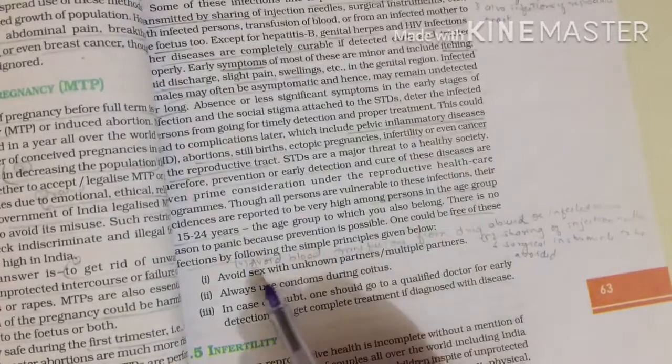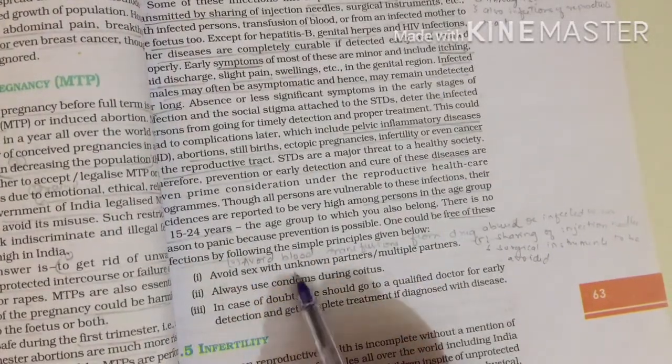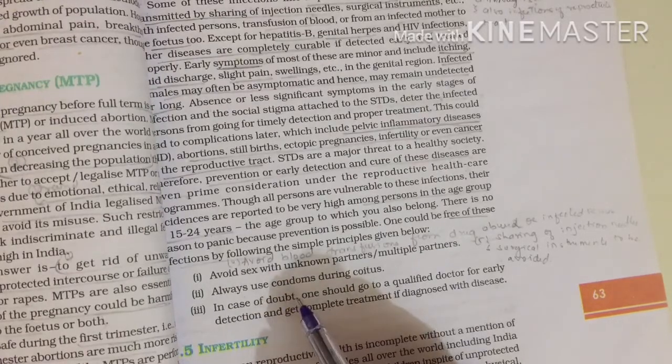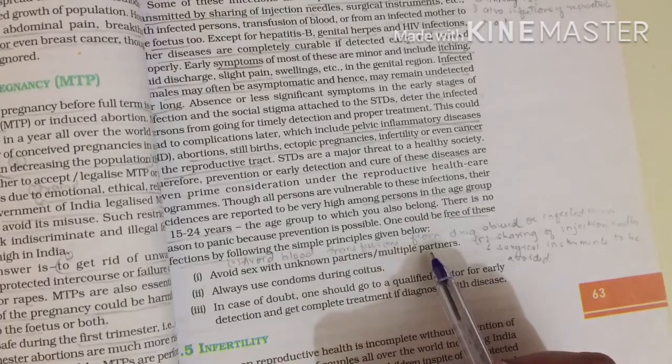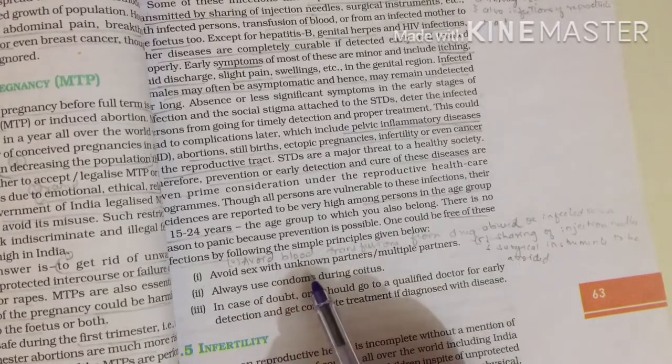Okay, so preventive measures are there. Those preventive measures you can find. First one, these preventive measures are very important, because they have asked to write the preventive measures or principles to avoid STDs. So first one is avoid sex with unknown partners or multiple partners. Sexual contact with unknown partners, with multiple partners or many partners should be avoided.